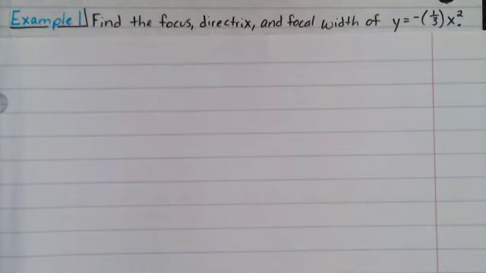Yes, it is parabolas, but we're looking at it in a different way. So it's going to require us to have the background knowledge that was in the last video. So for here, it says we're going to find the focus, the directrix, and the focal width of our equation. We have y equals negative 1/3 x squared.